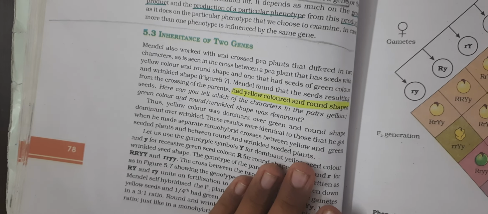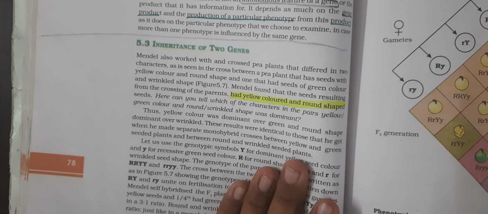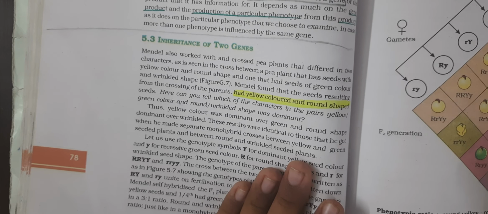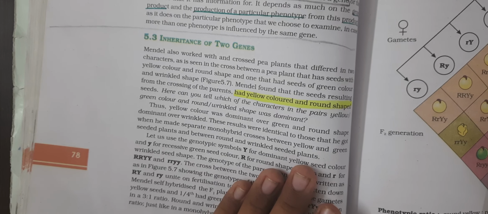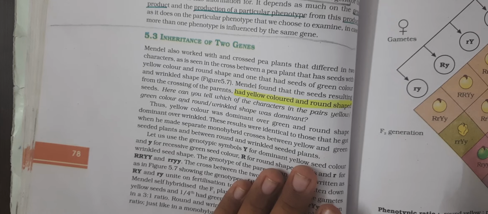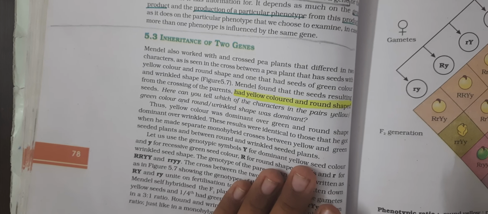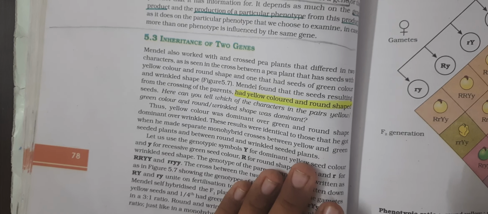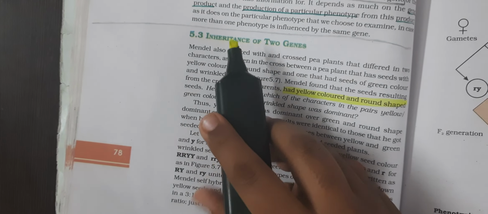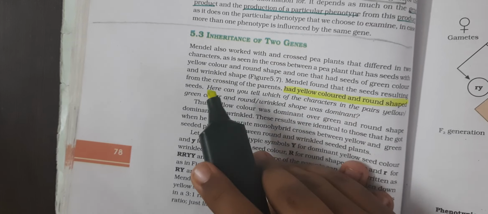Welcome to session 3 of Principles of Inheritance and Variation. In this session, we will be seeing inheritance of two genes, in which we will be seeing a dihybrid cross. We will be seeing the law of independent assortment, chromosomal theory of inheritance, and linkage and recombination. So, talking about inheritance of two genes.